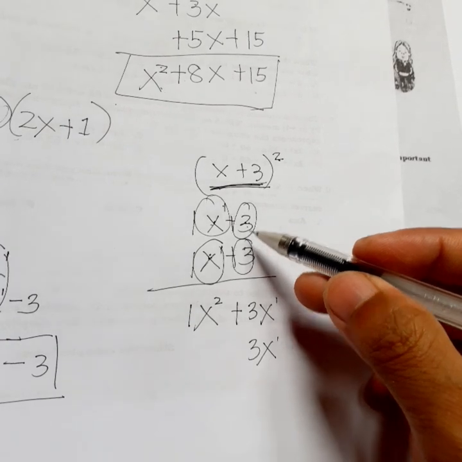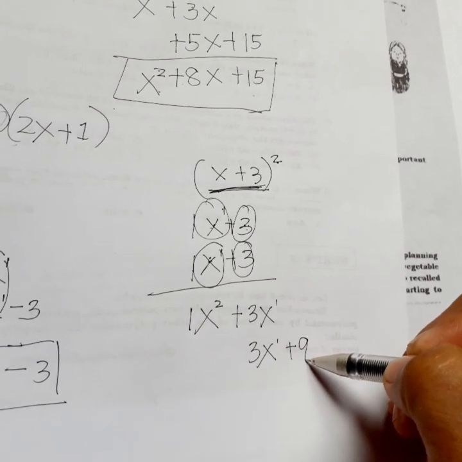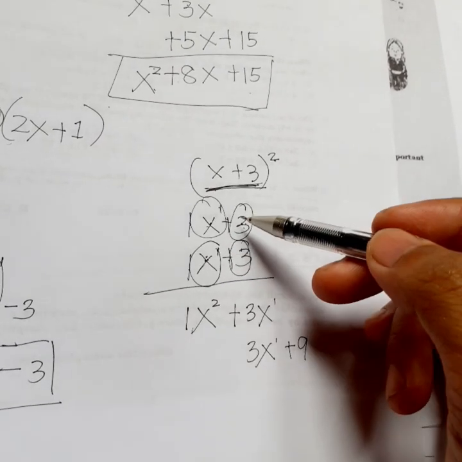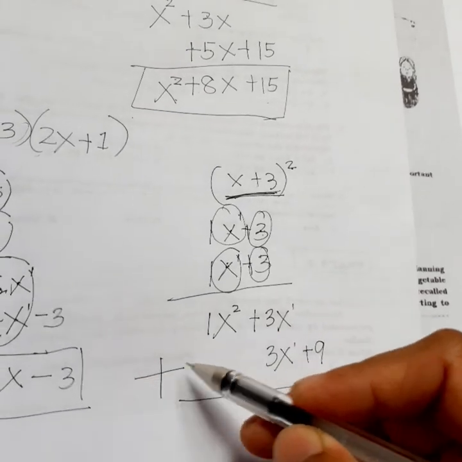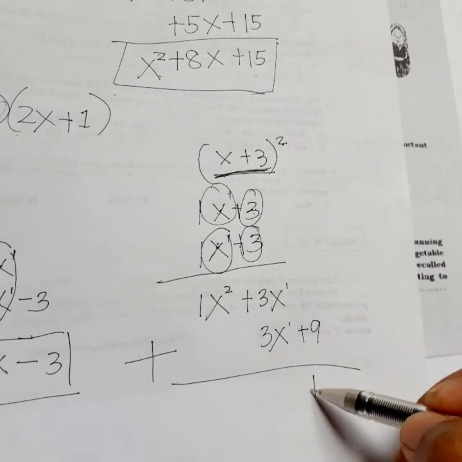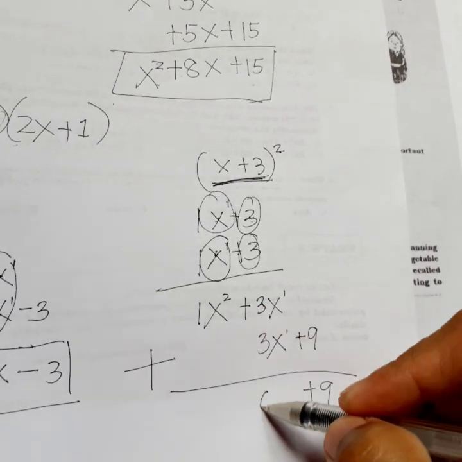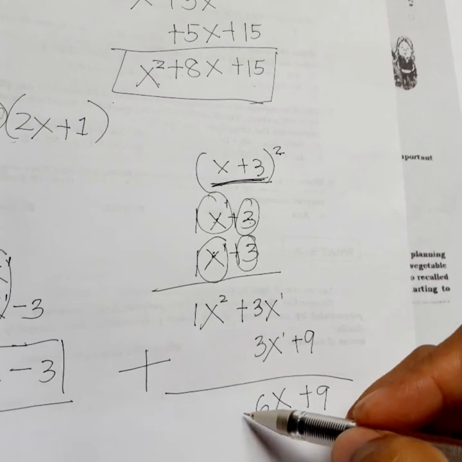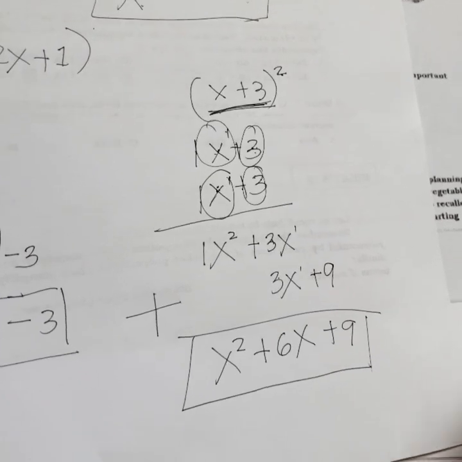Next, 3 times 3, we have positive 9. Nganong positive? Like sign, positive. Unlike sign, negative. Then, proceed to addition. We have copy 9. Next, 3 plus 3, we have 6, copy x. Then, we have plus x squared. We have the answer.